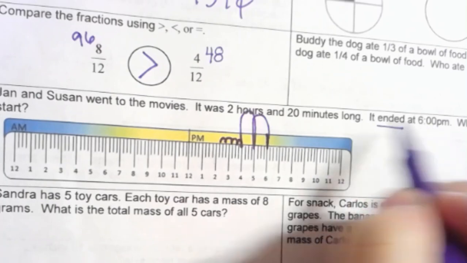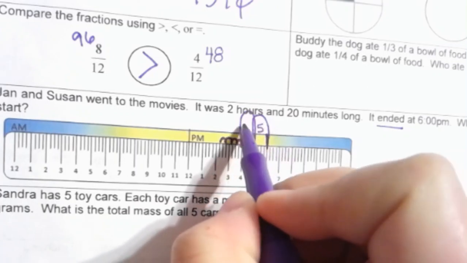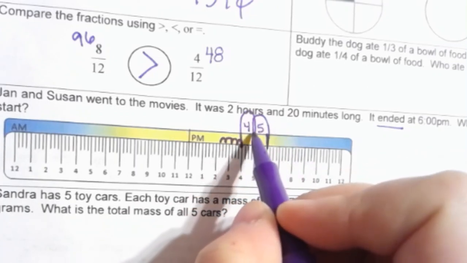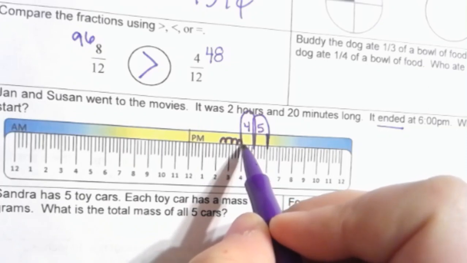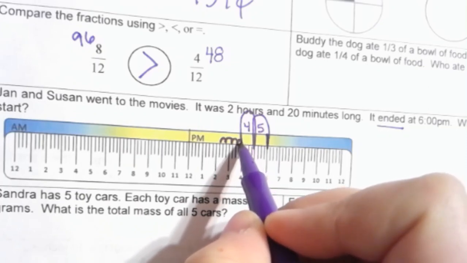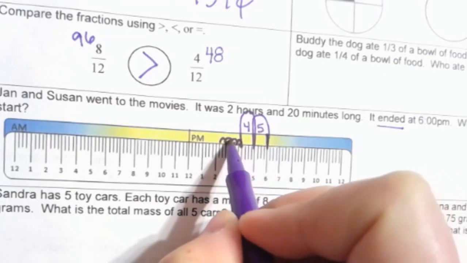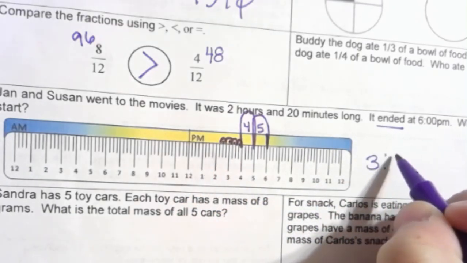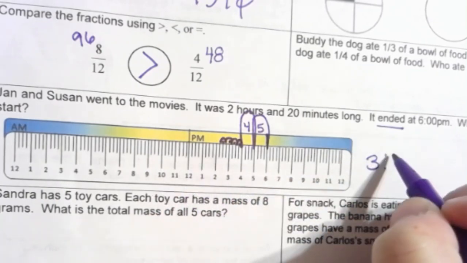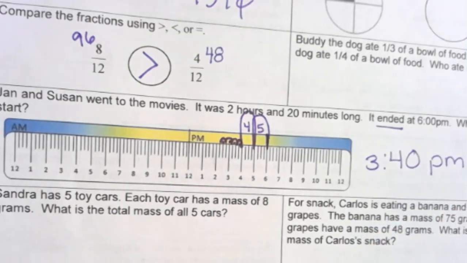So I'm at 6 o'clock minus an hour is 5 o'clock. Minus another hour is 4 o'clock. But before 4 o'clock, what happens? We are in the 3 o'clocks. We have to go backwards 5 minutes. So we are at 3:55, 3:50, 3:45, and 3:40. And did we cross that AM PM line? No, we did not. So the correct answer is 3:40 p.m.